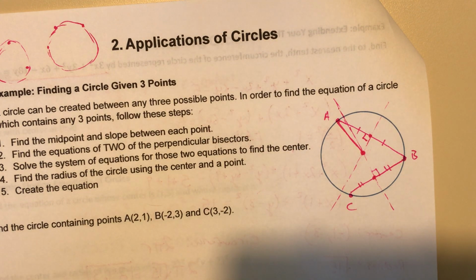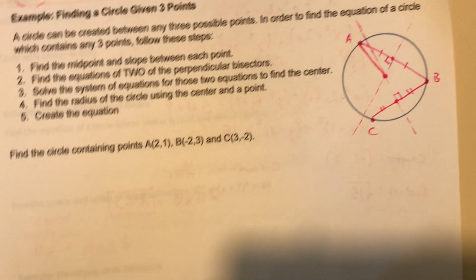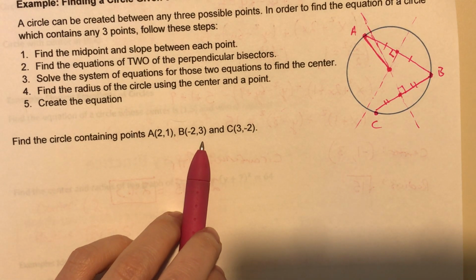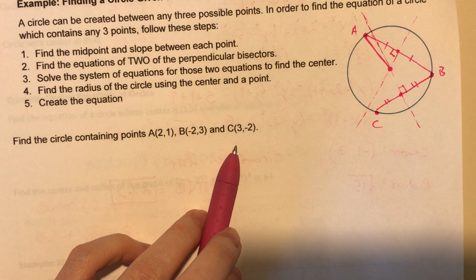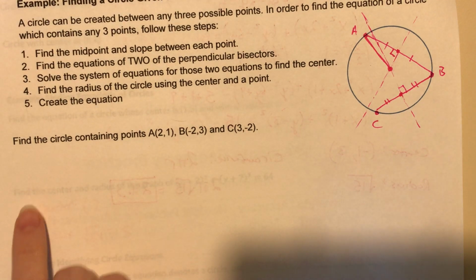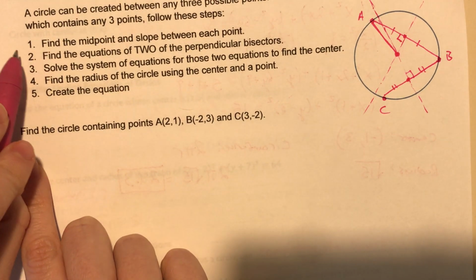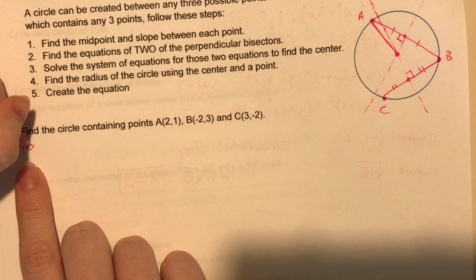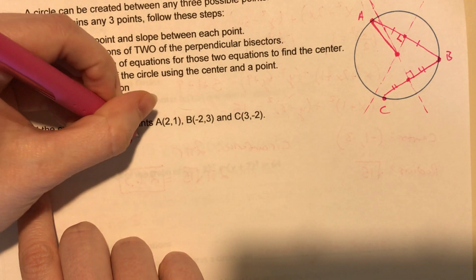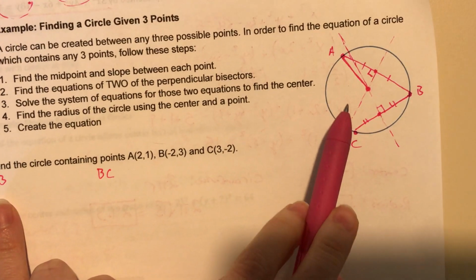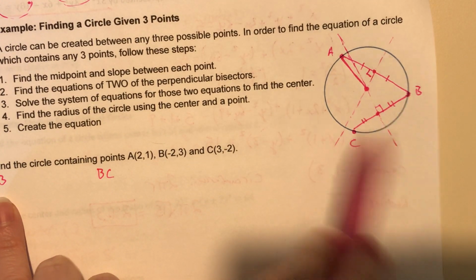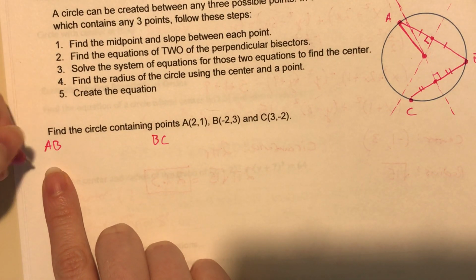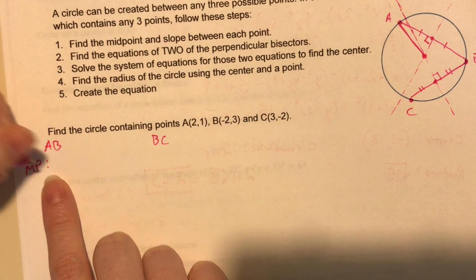Let's try one of these. So find the circle containing points A (2, 1), B (-2, 3), and C (3, -2). So first of all, we're going to start with finding the midpoint between each point. And I'm actually only going to use AB and BC. I don't actually need to use AC because, again, only 2 of these perpendicular bisectors eventually are going to be used. So to find the midpoint of AB, we do the midpoint formula.